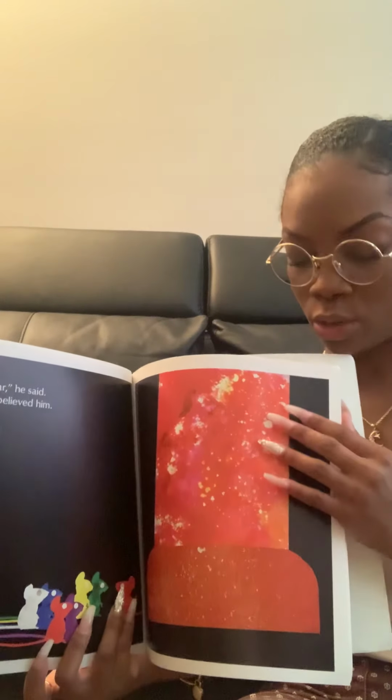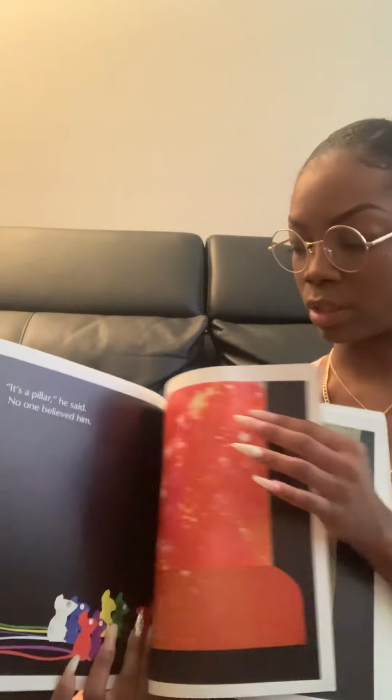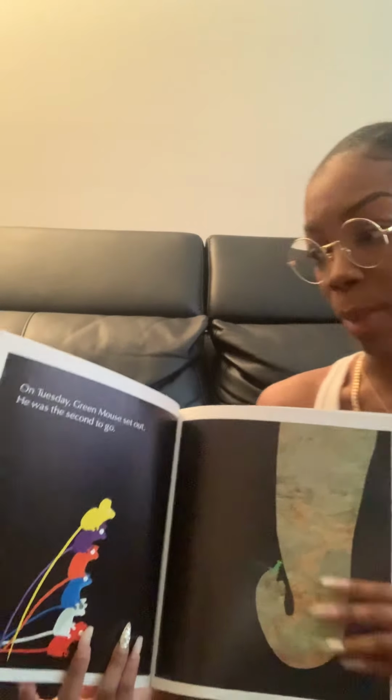But remember, these mice are blind, so that means they can't see, so they're using their other senses to visualize what it might be, what this something might be.